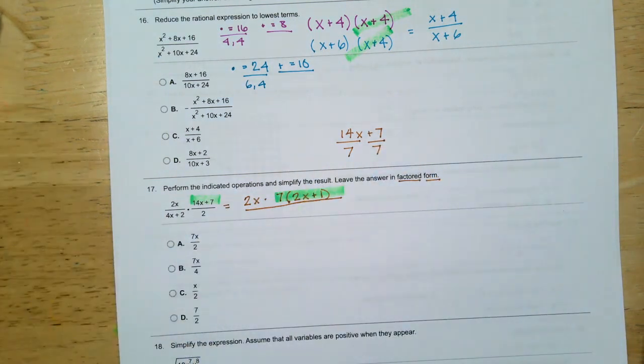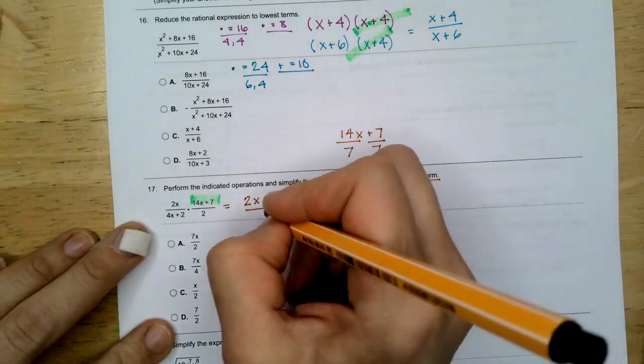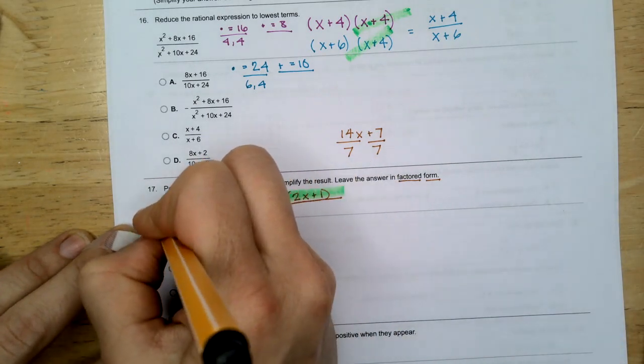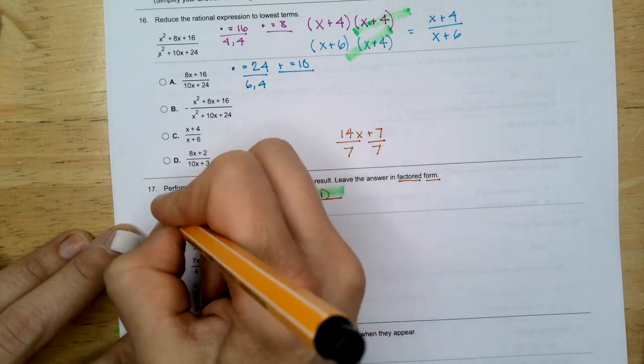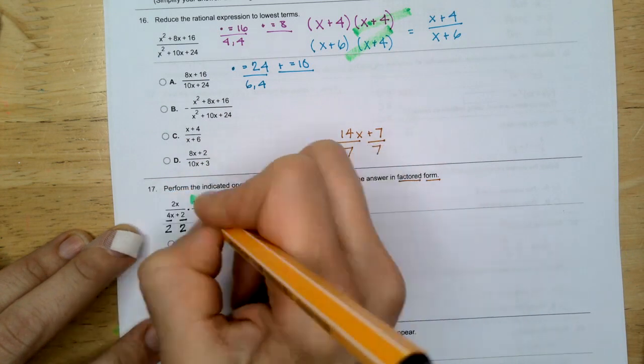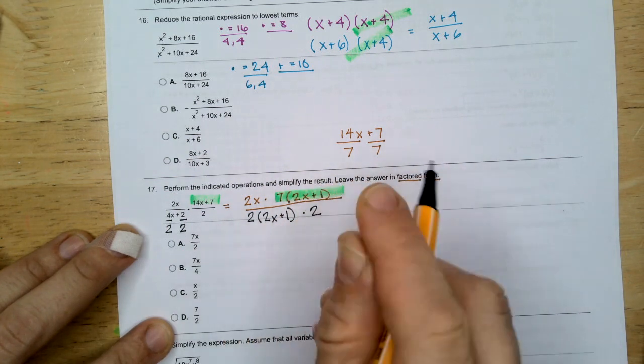Okay? 4x plus 2, I can also take that and divide both 4x and 2 by 2. 4x divided by 2 is 2x. 2 divided by 2 is 1 times 2.